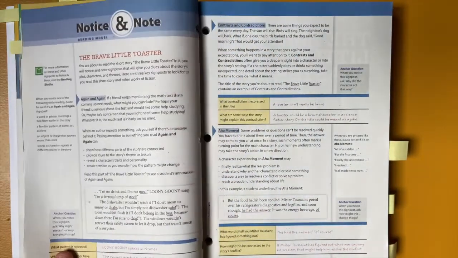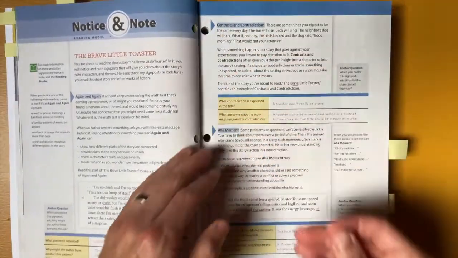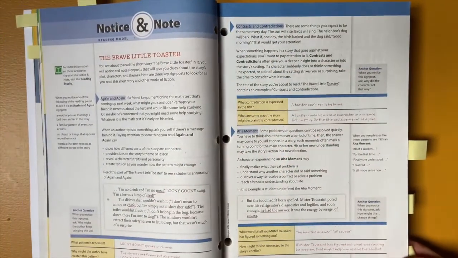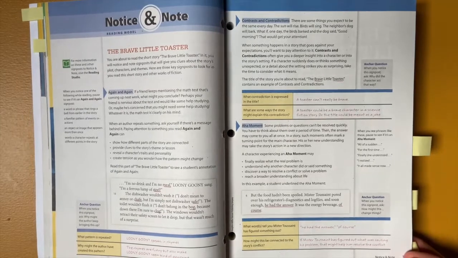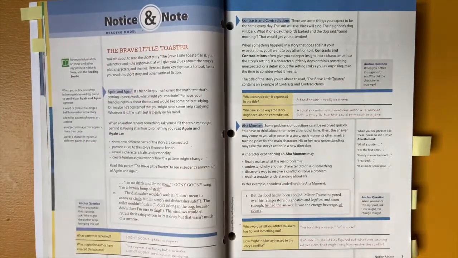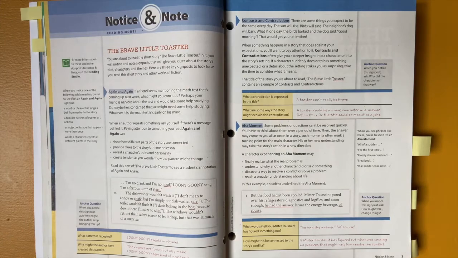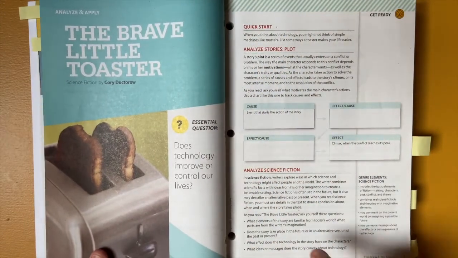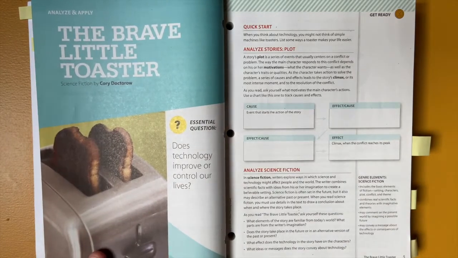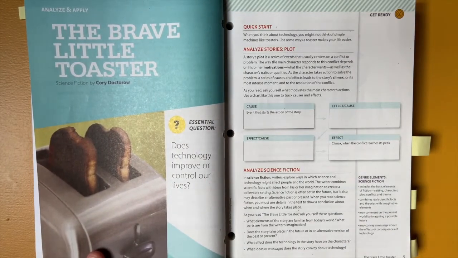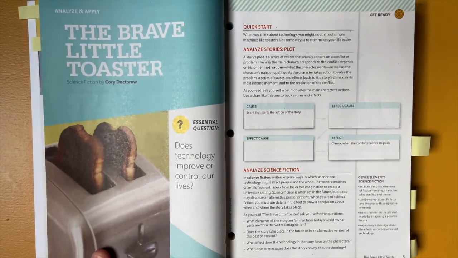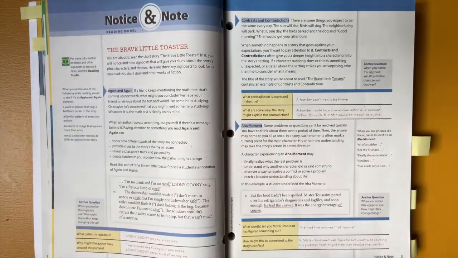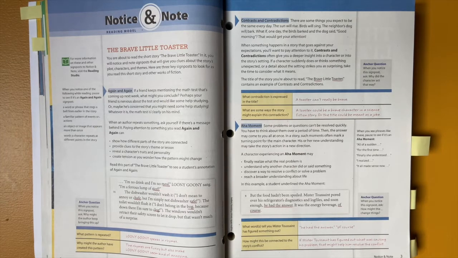Now, as I start to turn here, we said we were going to get a little bit deeper into Notice and Note. So you'll notice that the reading model that we're using here uses the story, The Brave Little Toaster. And if I turn the page just for a moment, students are actually going to be reading from The Brave Little Toaster.